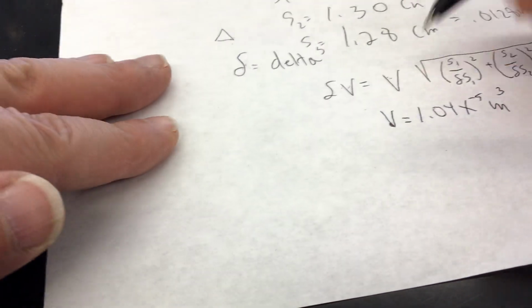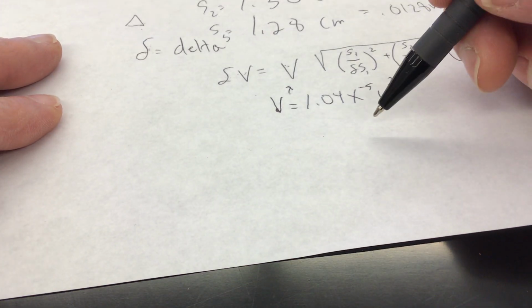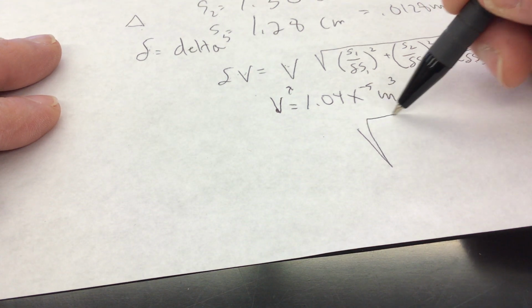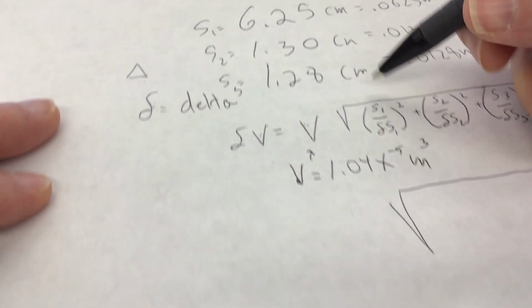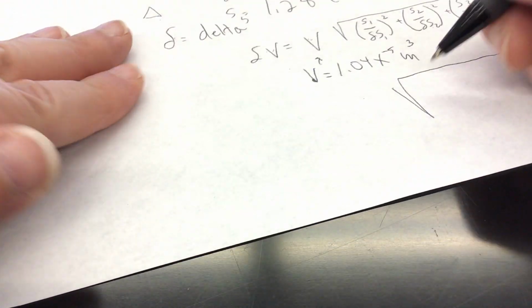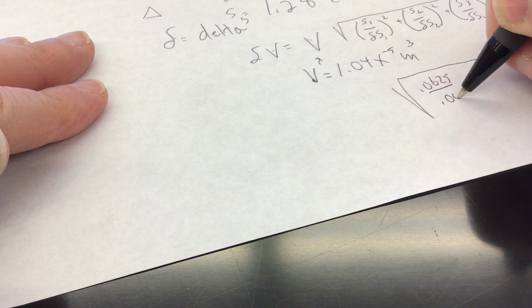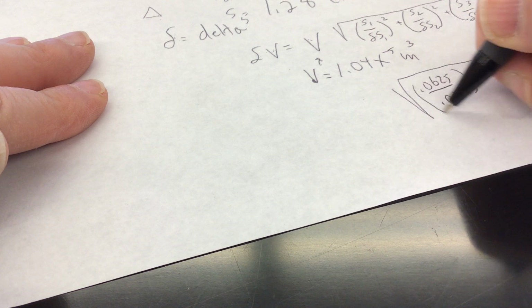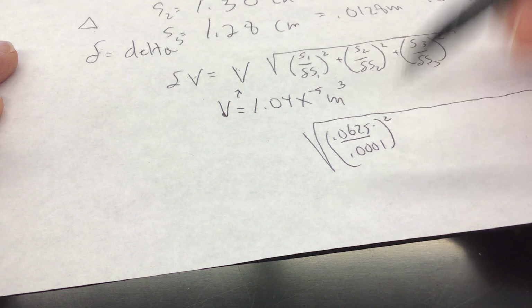Now that we've got V, we just plug everything in and calculate it out. I'm going to show you where the things go, and you're going to calculate it yourselves. S1 is 0.0625 divided by the uncertainty 0.0001. I'm not putting the units in because there's a meter here and a meter here, they cancel out.